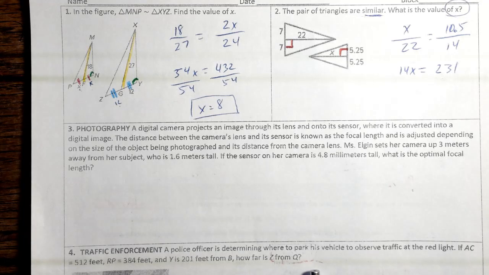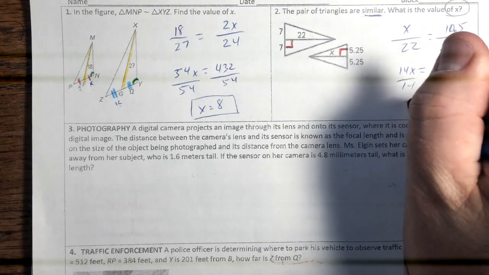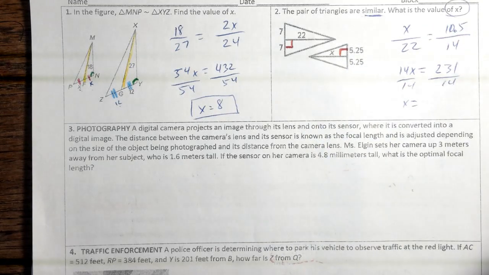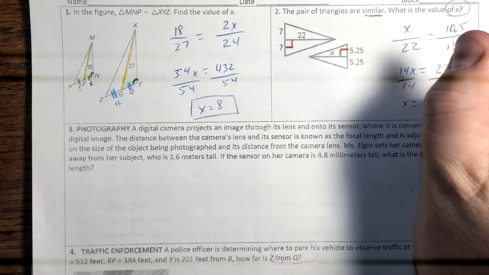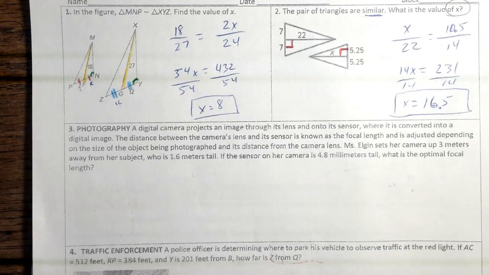Okay, 231 divided by 14. Just checking. All right, so divide both sides by 14, and in this case, x is going to be equal to 16.5.